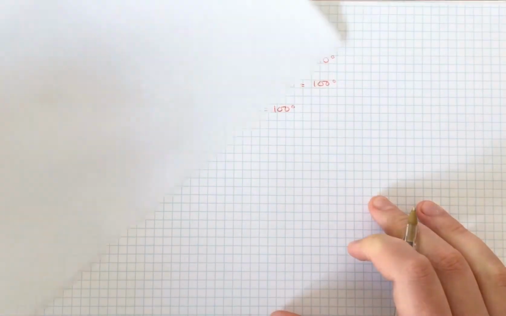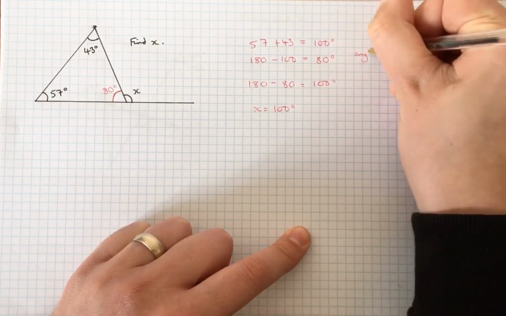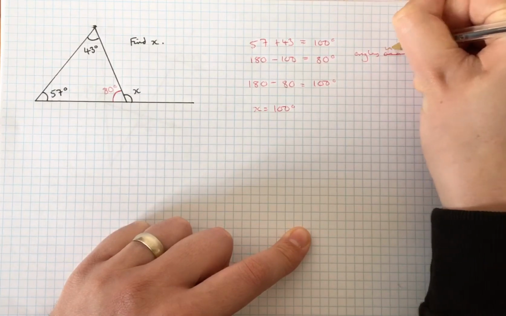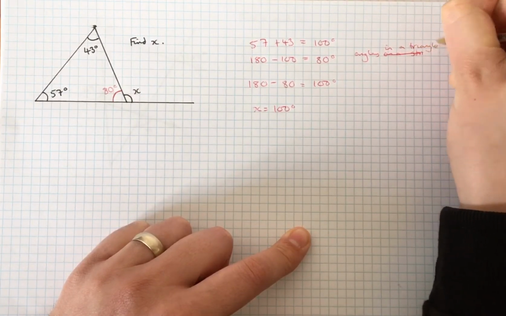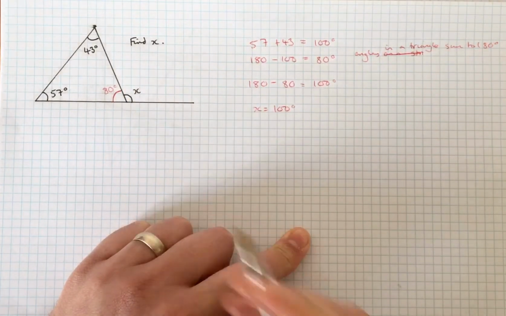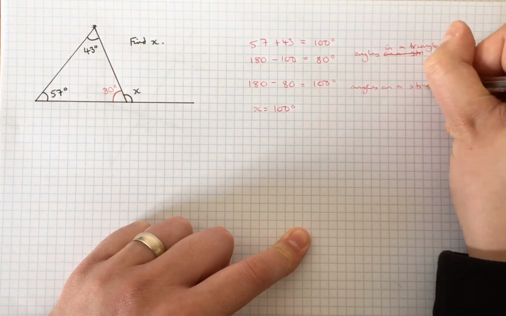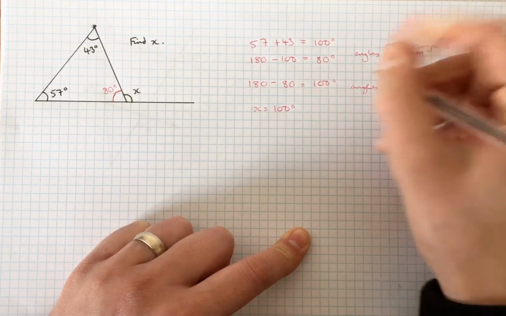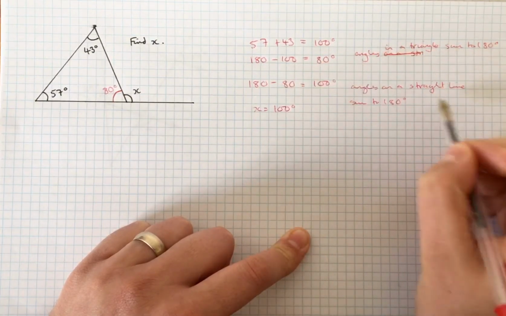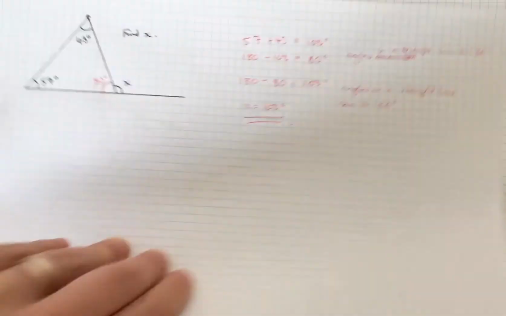Okay. Now in an exam, you may also be asked to write down the angle rules you've used. So the angle rule we've used here is angles in a triangle sum to 180 degrees. And then here, when we were just working around here on the diagram, it's angles on a straight line sum to 180 degrees. So I've got my working out shown clearly, I've got the angle rules I've used, I've got what x is, it's 100 degrees. Okay, on to our next question then.